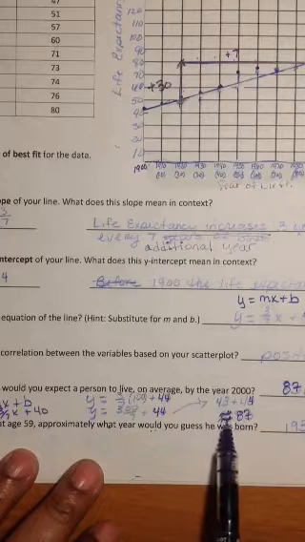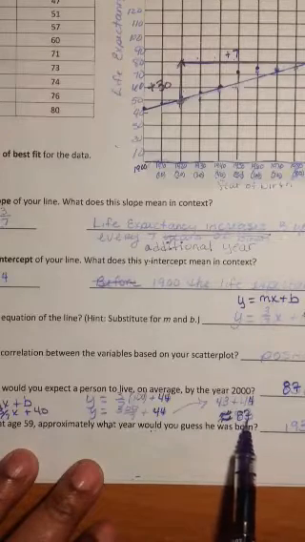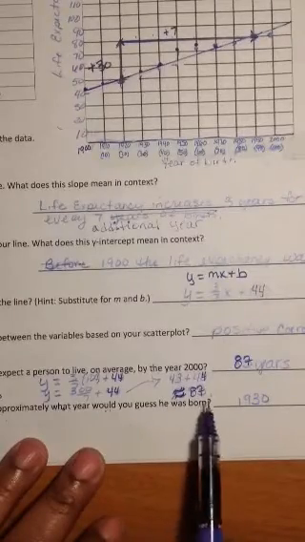I'm using approximate because it's a prediction. It doesn't mean that everyone who's born in 2000 is going to die at 87. So this is just a prediction. So I have to say approximately 87.